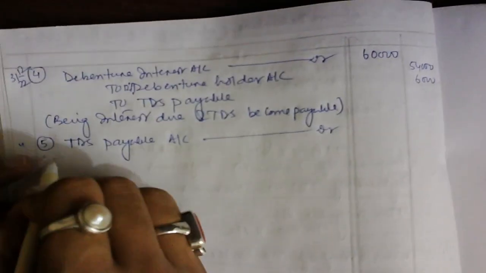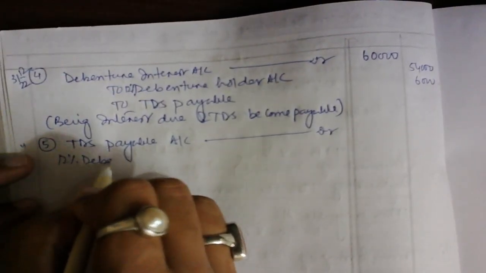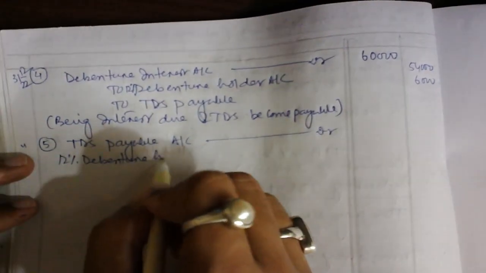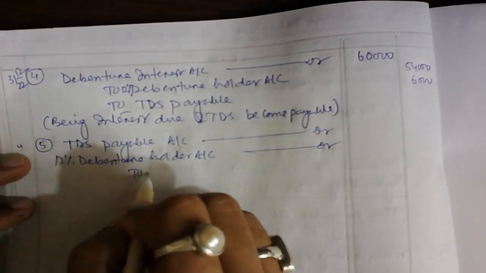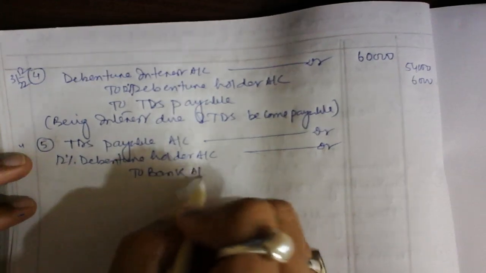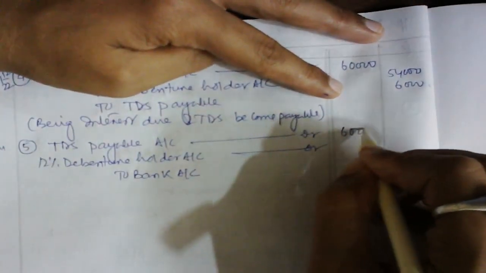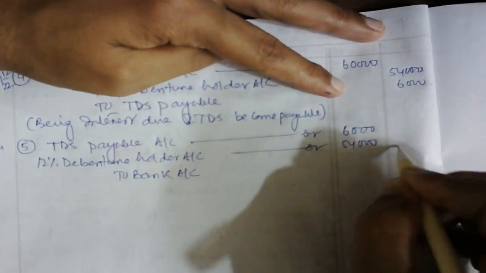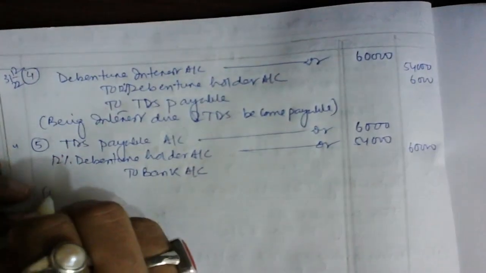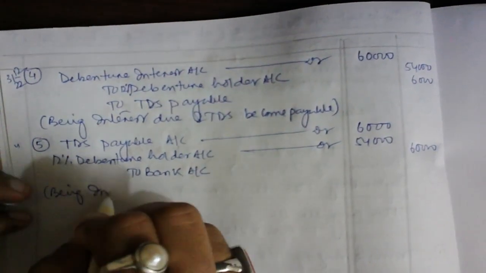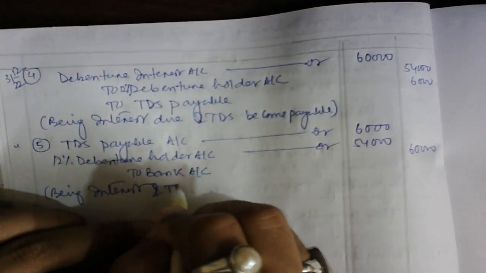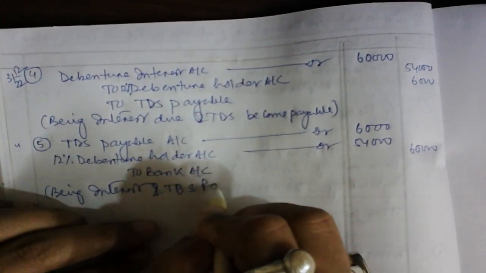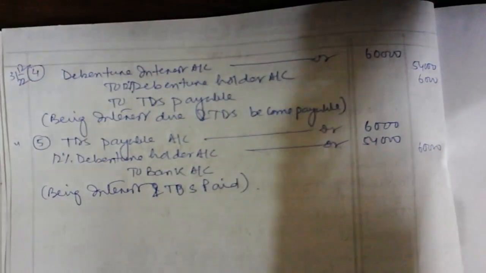So TDS payable and 12% debenture holder account debit to bank, 6,000, 54,000 and 60,000, being interest and TDS paid. Done. These two are completed thoroughly.